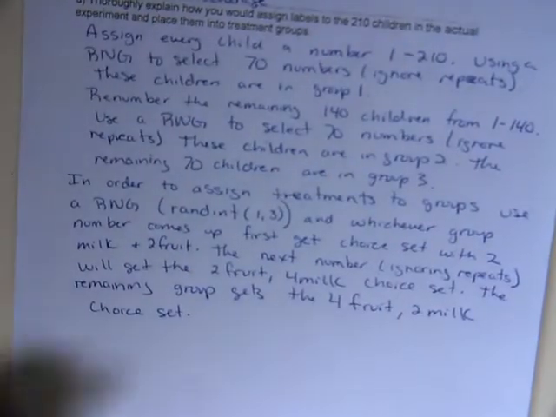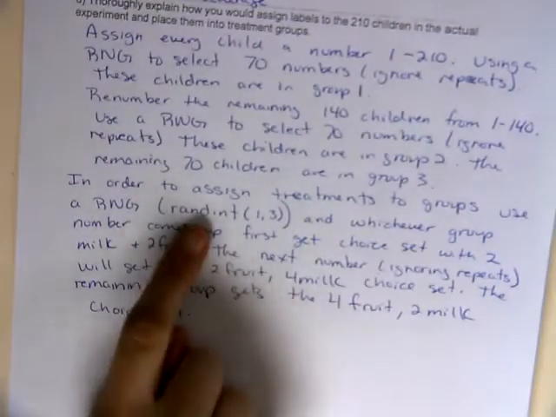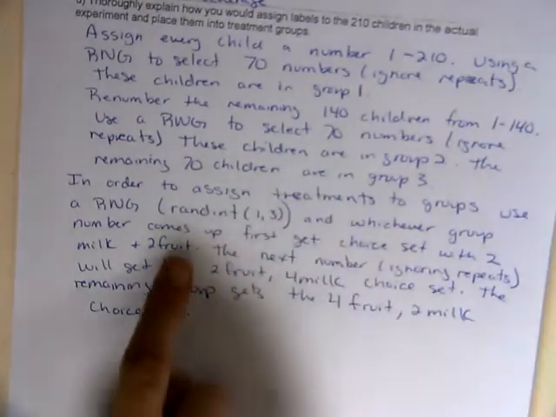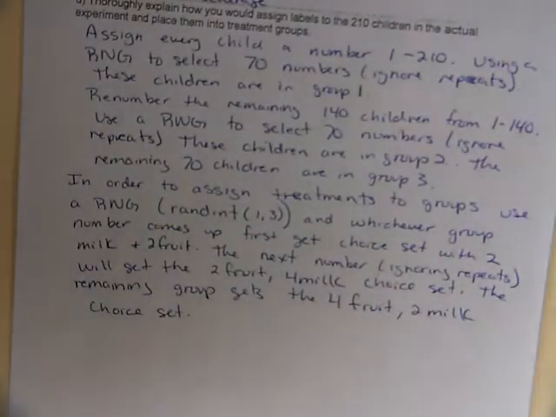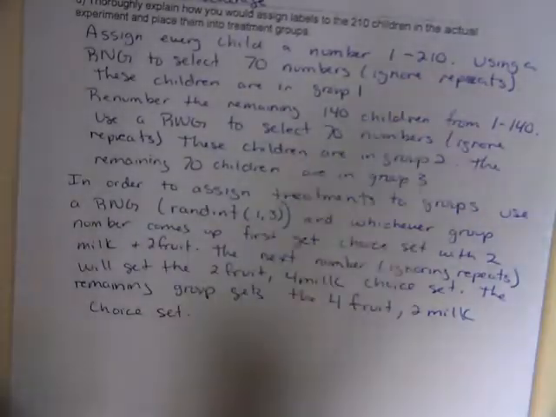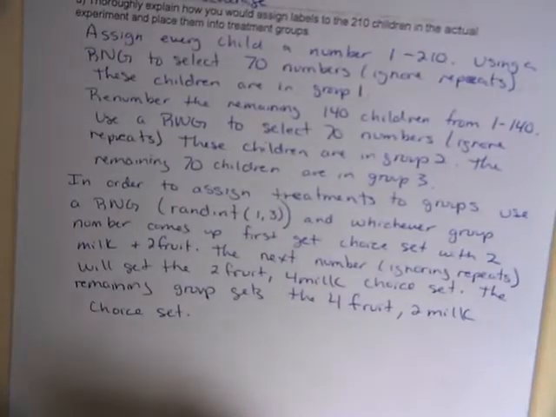Okay, so when you're assigning a treatment to more than 2 groups and you want to use a random number generator, you just say from 1 to however many, and then whatever the first number that comes up, then the next number that comes up, again ignoring repeats, will get the second one, and then the next number ignoring repeats will get the next one, and so on and so on. So it's a little bit more complicated with 3 or more things, but this gives you a good idea of what that would look like.